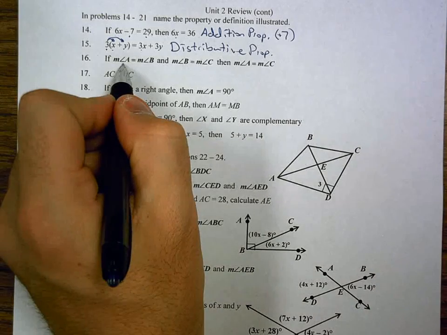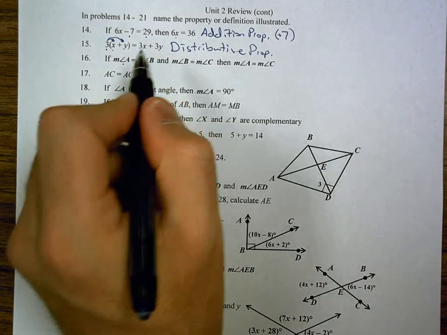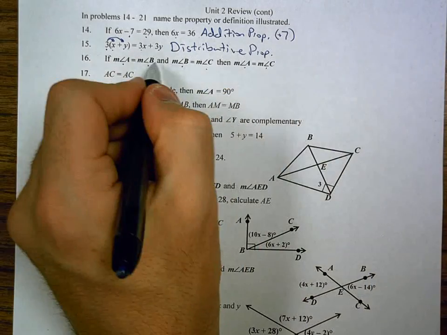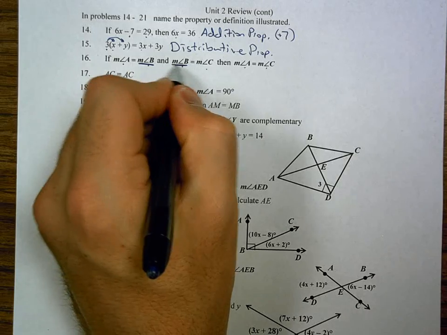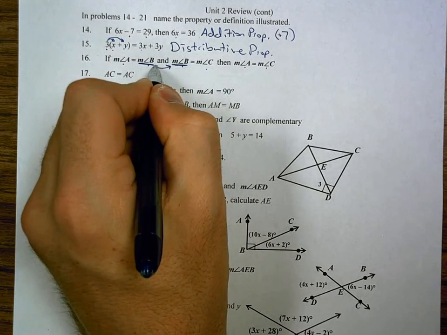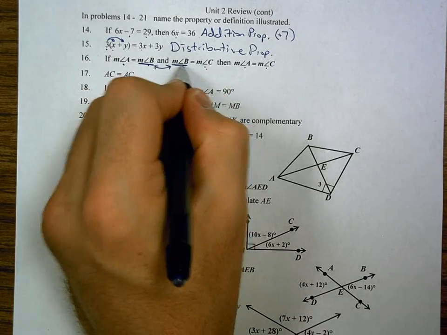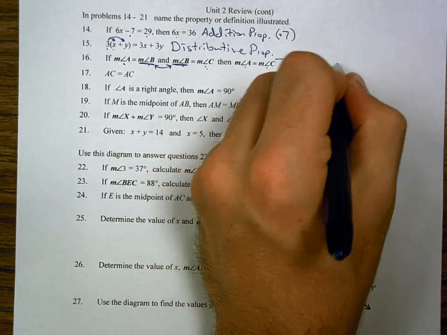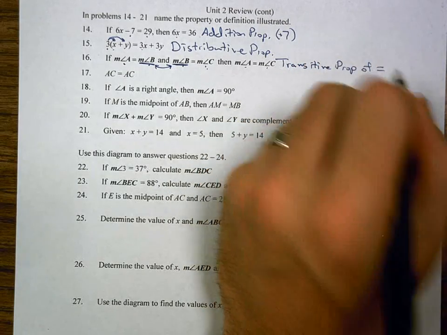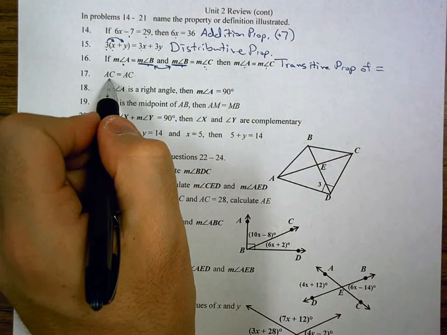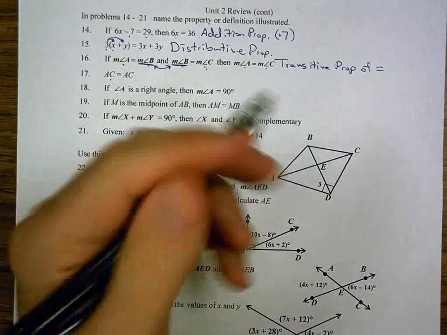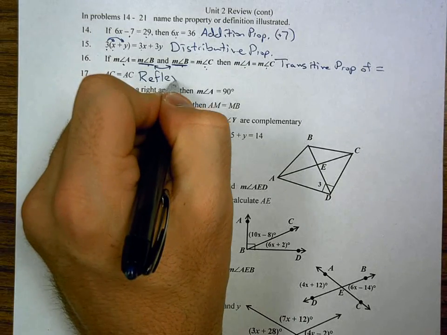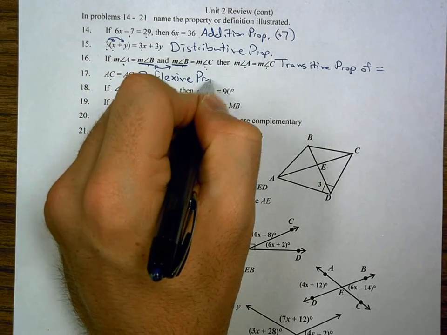16. If measure of angle A equals the measure of angle B, and the measure of angle B equals the measure of angle C, then A equals C. Notice in both of these, they both have B. Both A and C are equal to B, so they're equal to each other, and that's transitive property of equality. 17, I have AC is equal to AC. This is the property where something is equal to itself. This is reflexive property of equality.